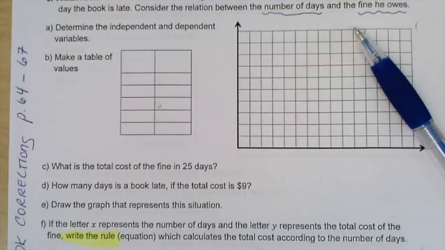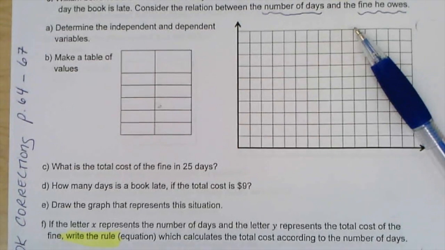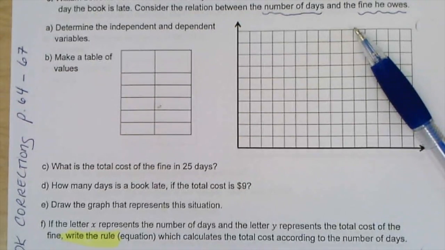Nada. Nothing. Niente. Yes? It says the book's already late. So he has to pay 10 cents. William borrowed a book, and the book is late. He must, yes, but they're going to say how many days. So now the question is, if he's late 2 days, how much will it be? Okay, so we're just going to look for the general rule.